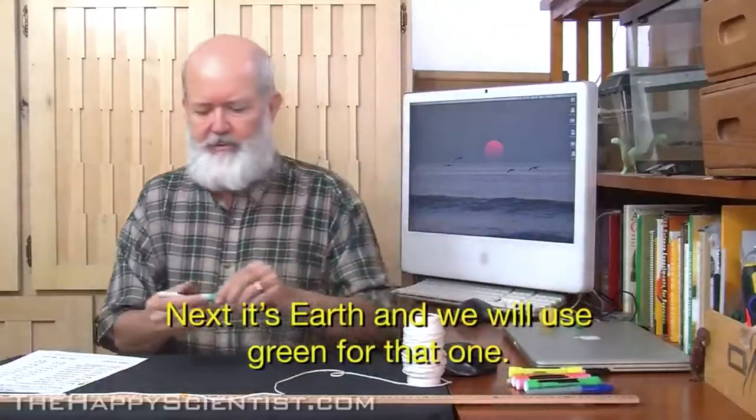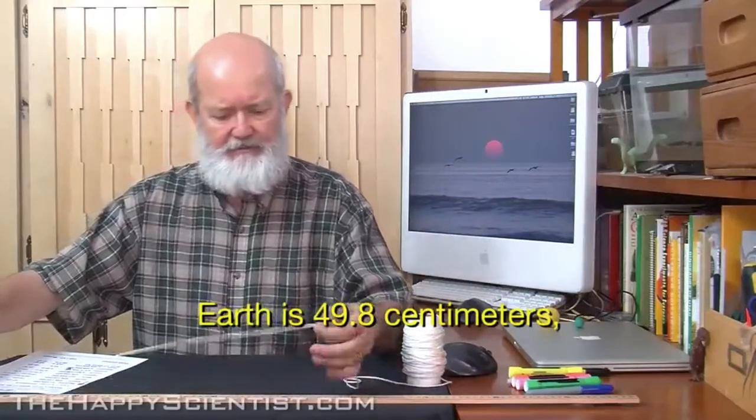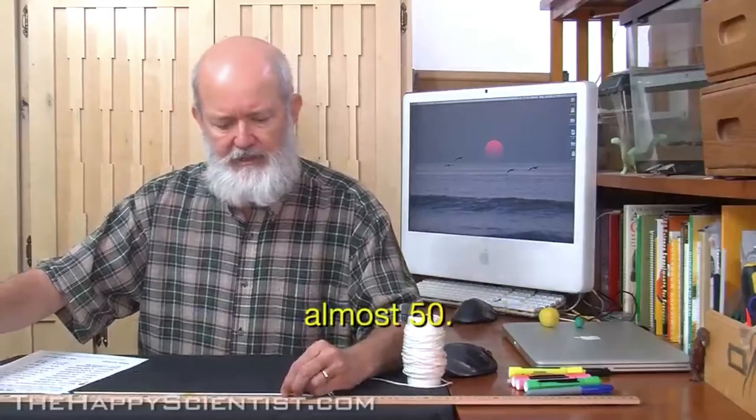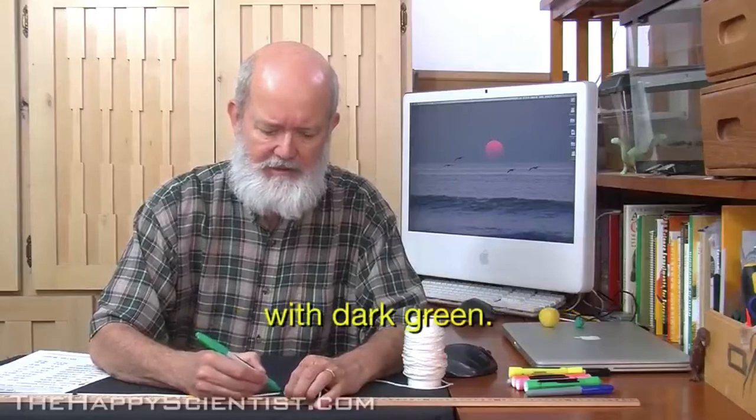Next is Earth, and we will use green for that one. Earth is 49.8 centimeters. Almost 50. So we'll mark that one here. Dark green.